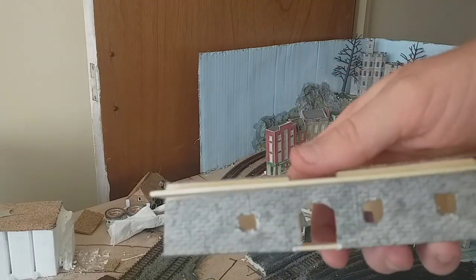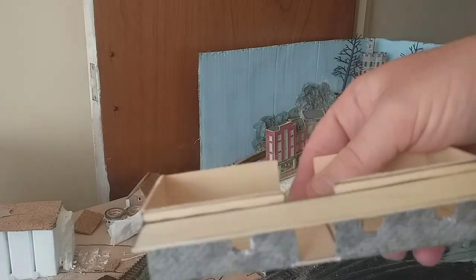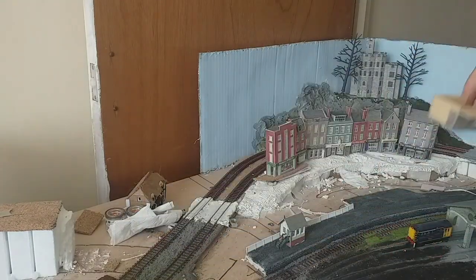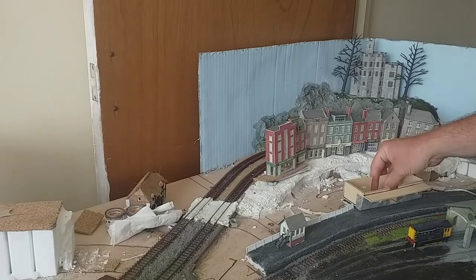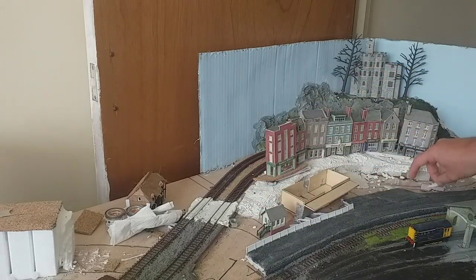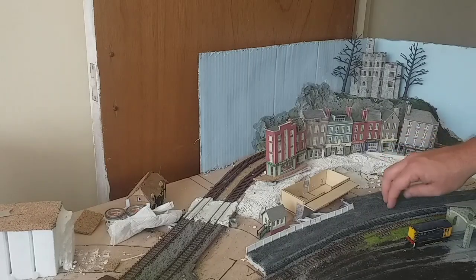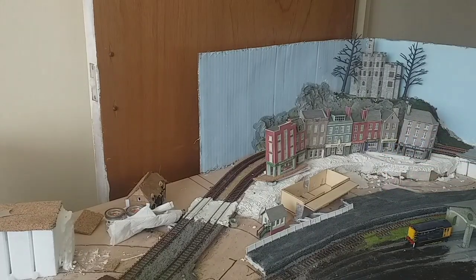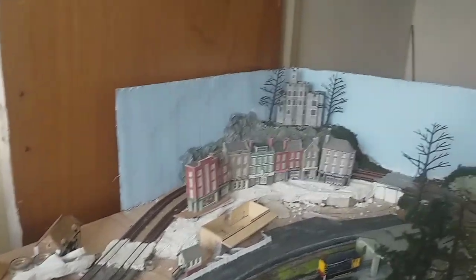So I'm just scratch building this for now till we get a station building. So if I move them bits off, I'll show you the platform.